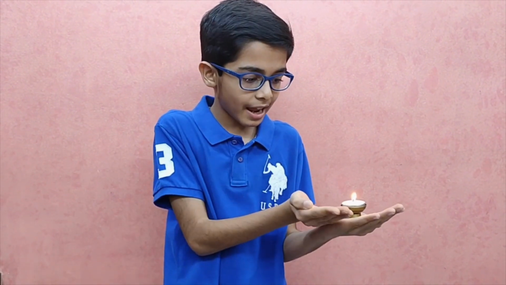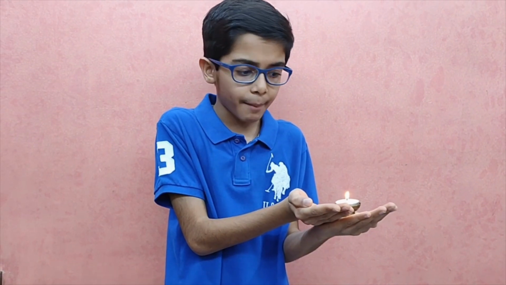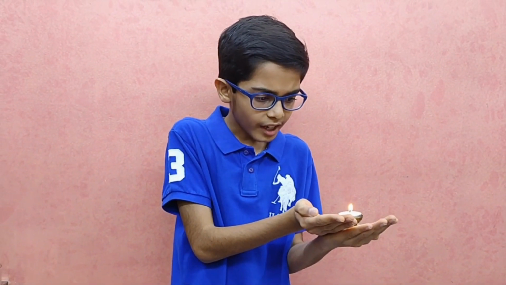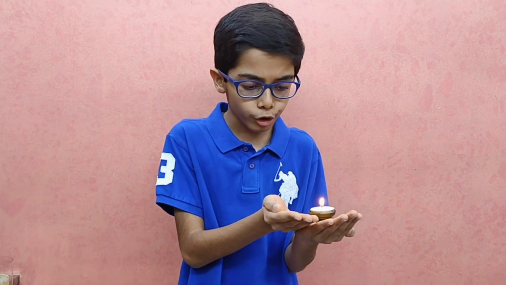Now let me try something else. I'm going to place my hand much closer to the flame but right underneath it. It's much cooler here. So did you notice that when I placed my hand so far away from the flame but right above it, I felt so hot as compared to when I placed my hand much closer to it but underneath it? So can you guess the reason behind this?